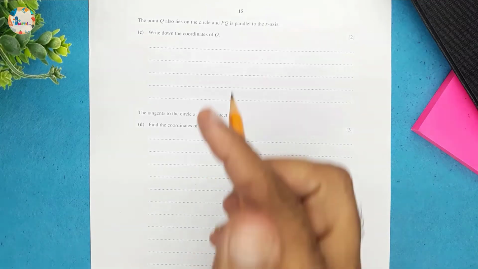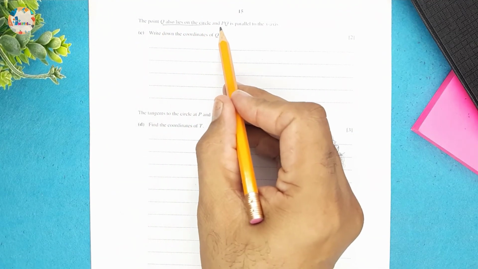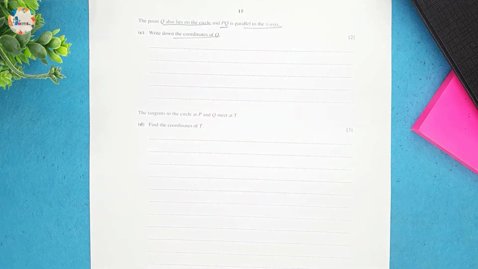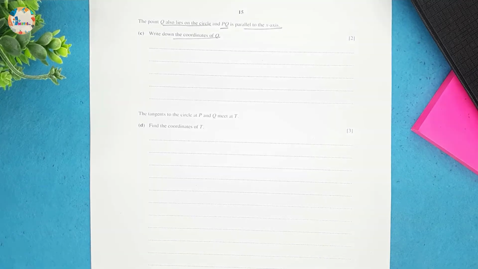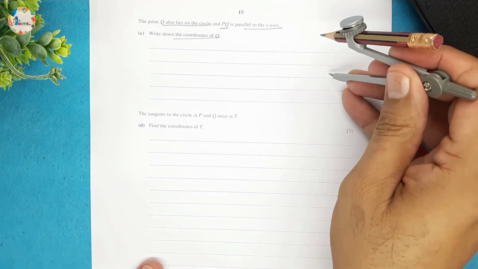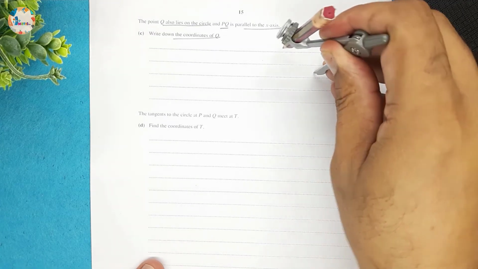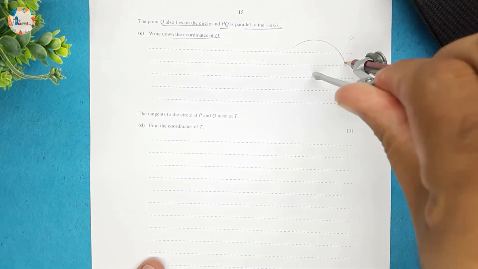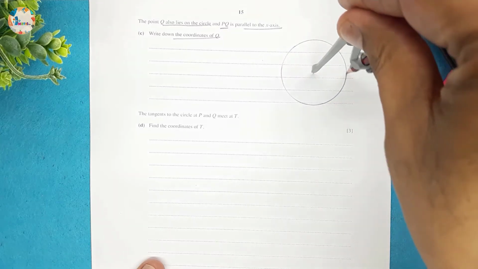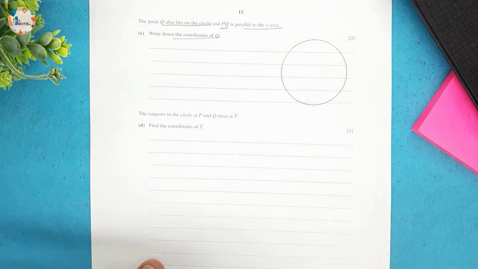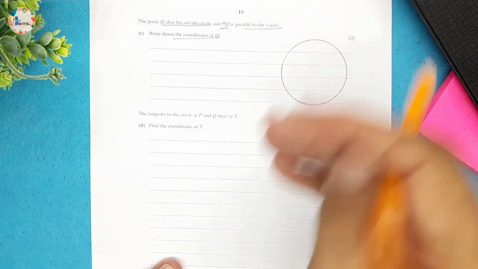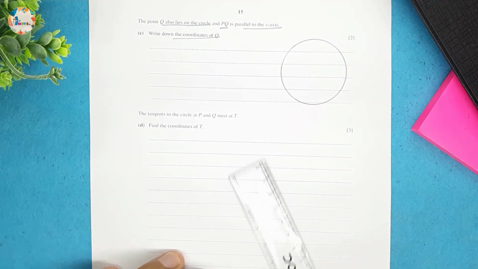The point Q also lies on the circle, and PQ is parallel to the x-axis. Write down the coordinates of this Q. For this part, basically more understanding is required as compared to the solution. So for your better understanding, I'm drawing this circle, and they're saying that the point Q lies on the circle and PQ is parallel to the x-axis.